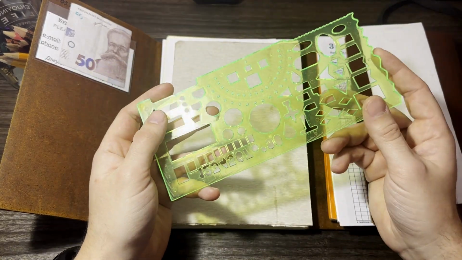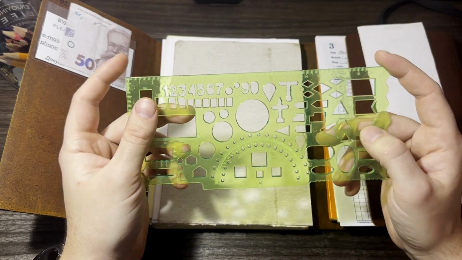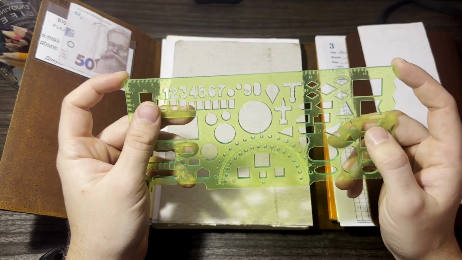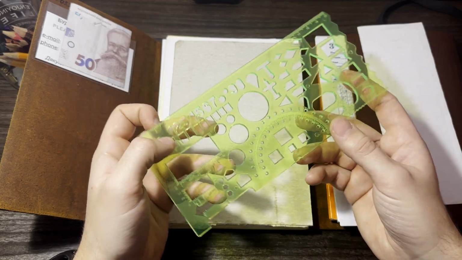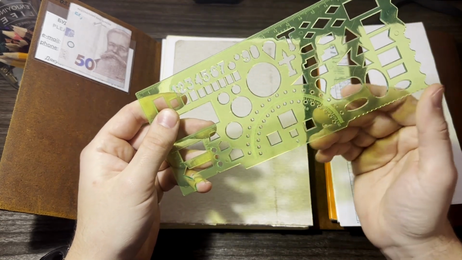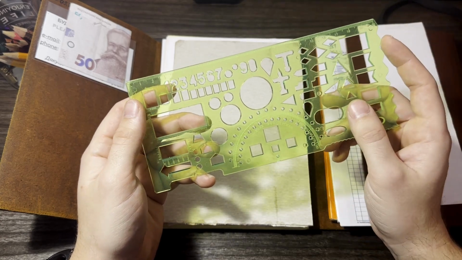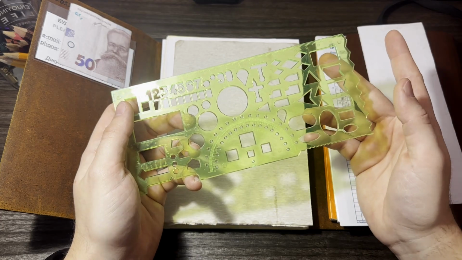The next one is, I forget how you call it, but basically I use it just as a ruler, just because I have some more space in my Everbook. I can have this type of ruler with some different shapes and so on. I'm not using it that often.